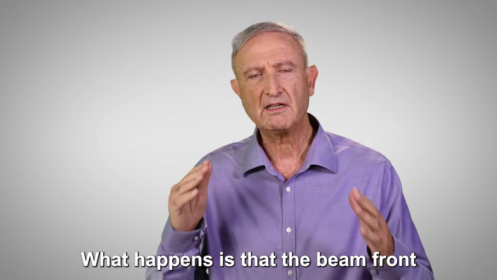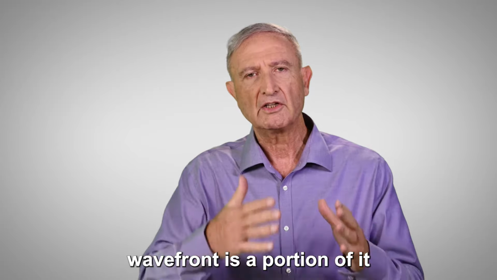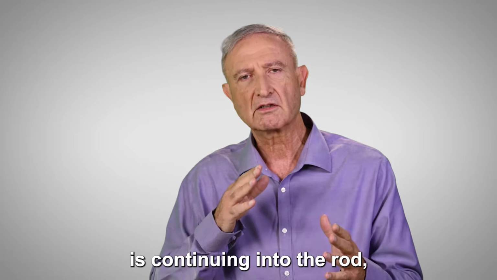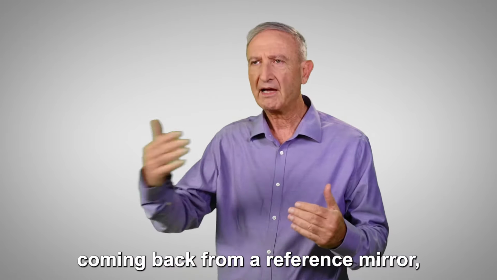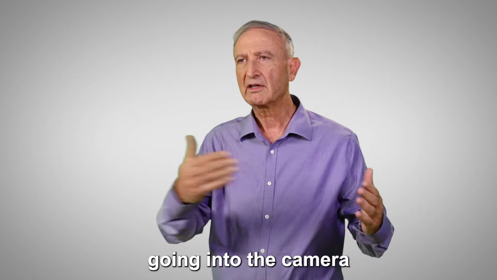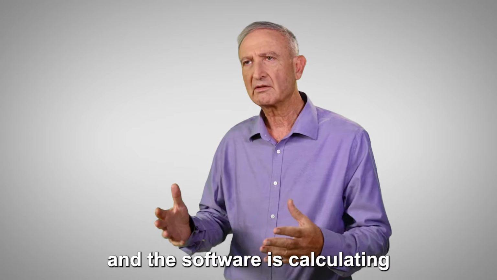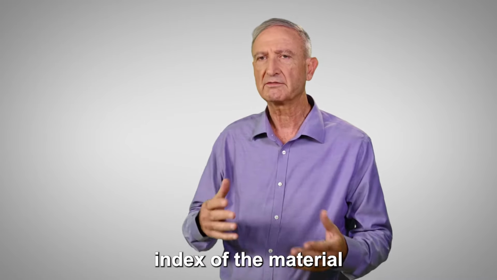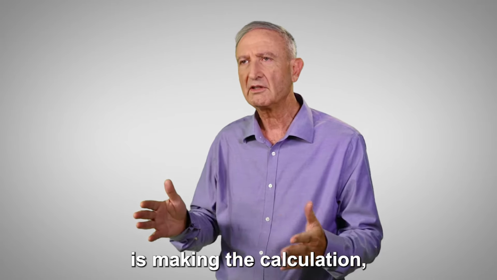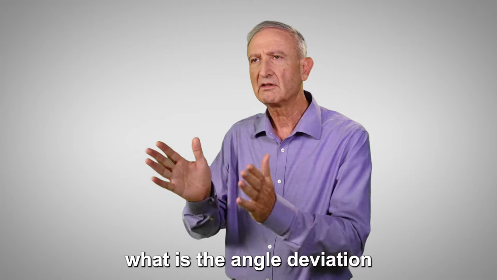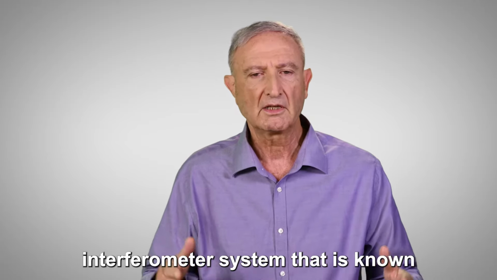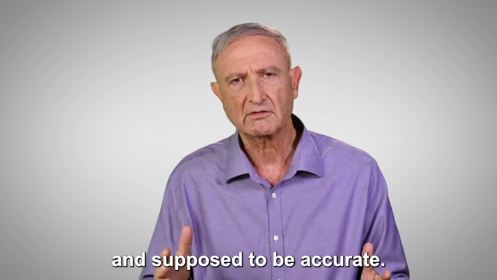In the Zygo interferometer, a portion of the beam, the wavefront, goes straight back to the camera, and a portion continues into the rod and comes back from a reference mirror, going into the camera. The software calculates, considering the refractive index of the material, what the angle deviation is. So this is the interferometer system that is known and supposed to be accurate.